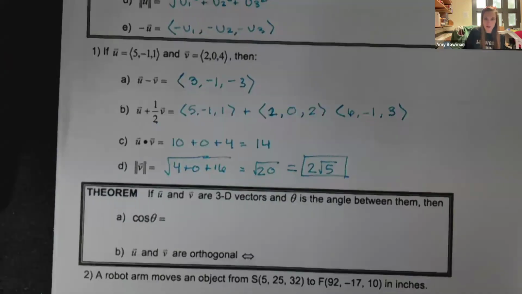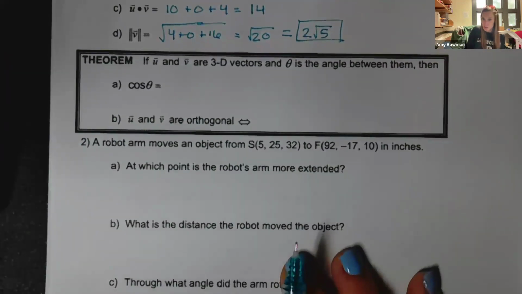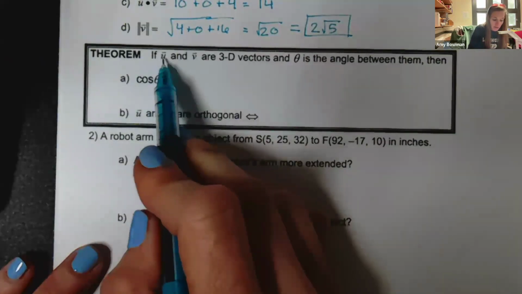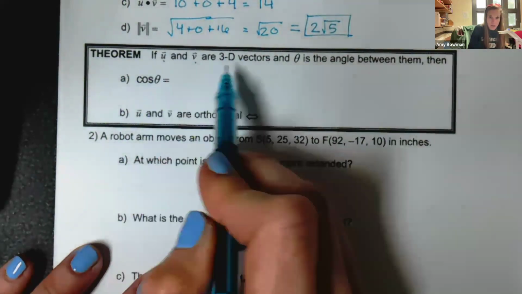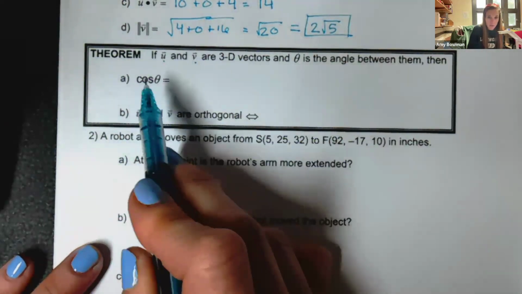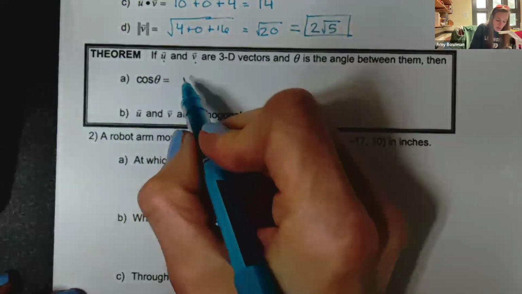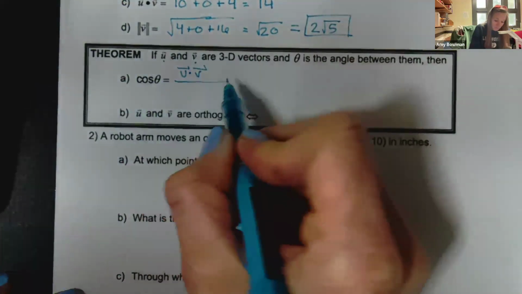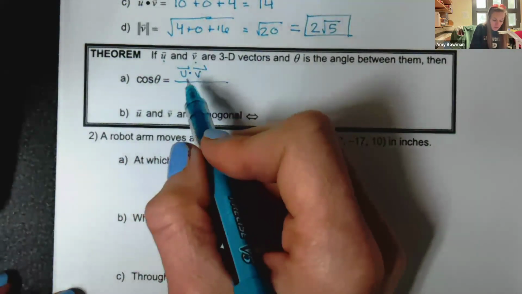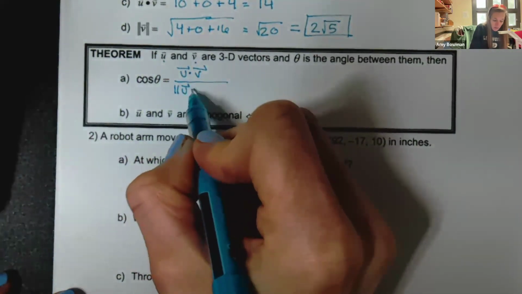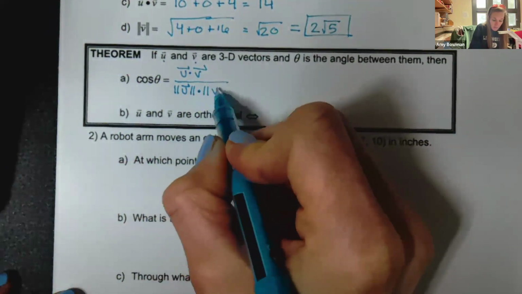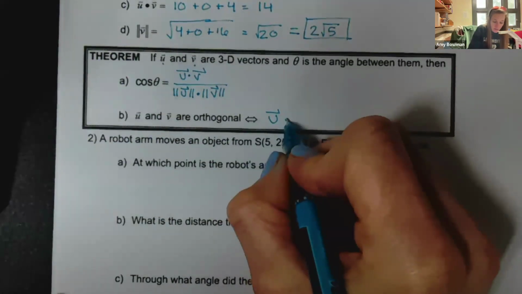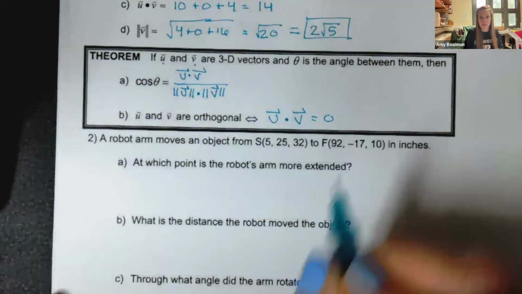Okay, now to angle between vectors in 3D space. Just like everything else, it is the same formula as angle between vectors in 2D space. So if I've got two vectors, vector v and u, those are in 3D space. The angle between them, we know that the cosine of the angle between them is their dot product divided by the product of their magnitudes, magnitude of u, magnitude of v. And then likewise, they are orthogonal if and only if u dot v equals 0.